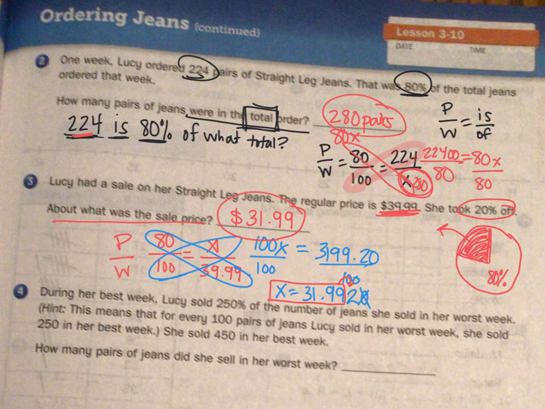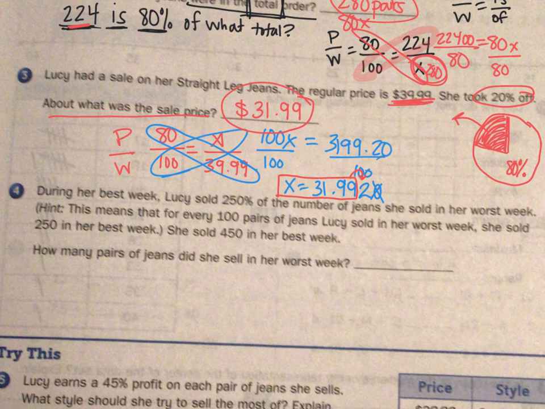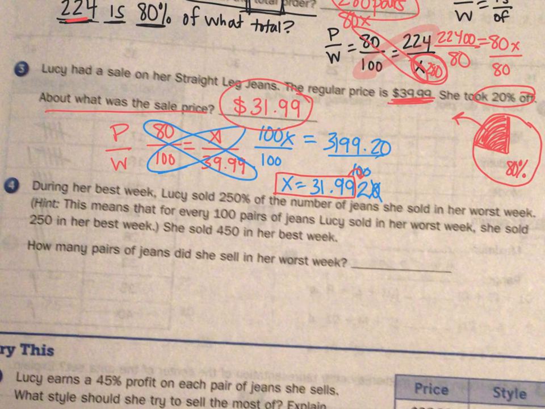Finally, the last problem says during her best week, Lucy sold 250% of the number of jeans she sold in her worst week. Hint, this means that for every 100 pairs of jeans she sold in her worst week, she sold 250 in her best week.